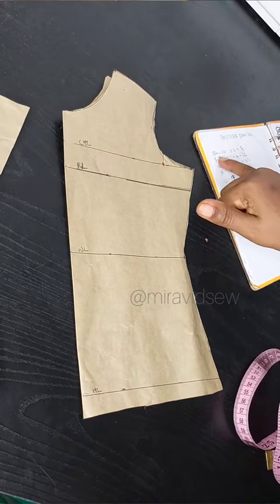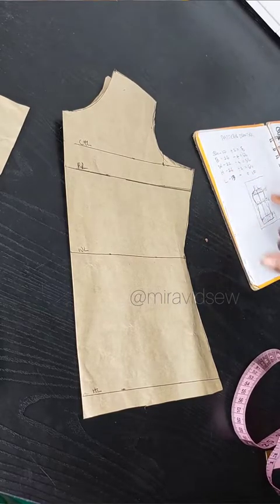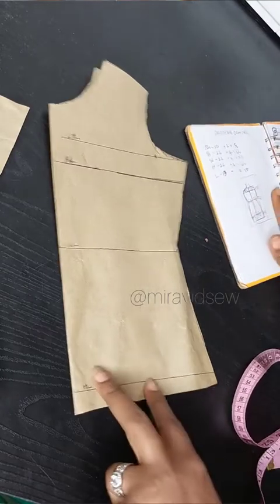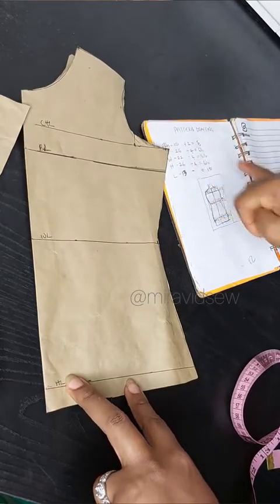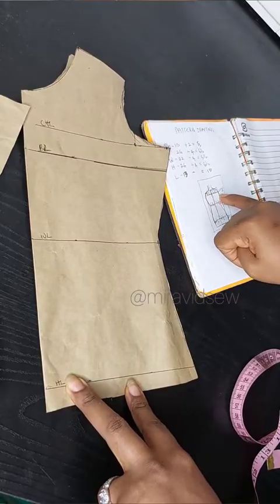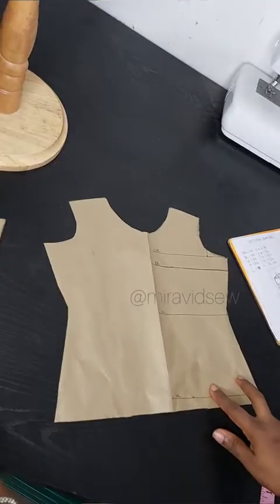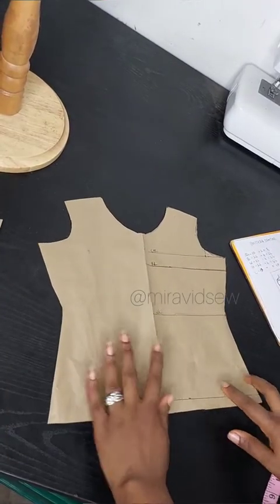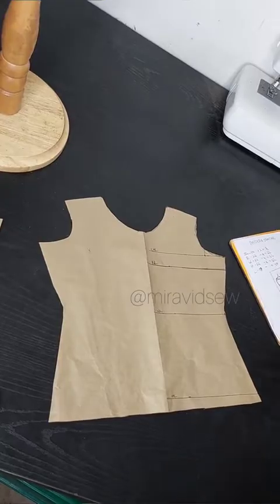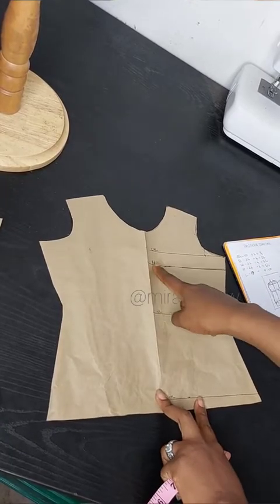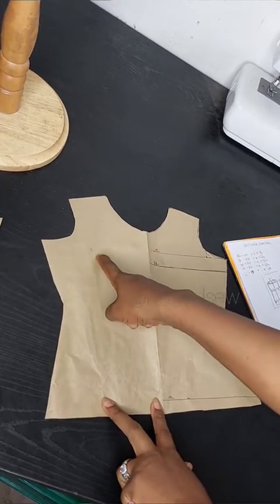So we have 26, and we said 26 divided by 4 is 6.5. So if the front is 6.5 and this is 6.5, this is what we have now for the front. Can you see? So if here is 6.5 for our bust, here is 6.5 for our bust.